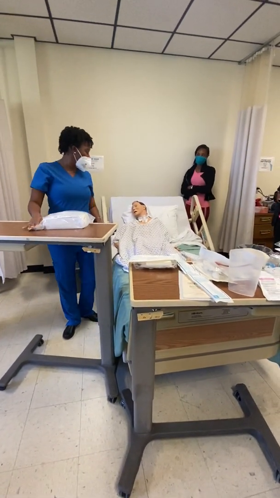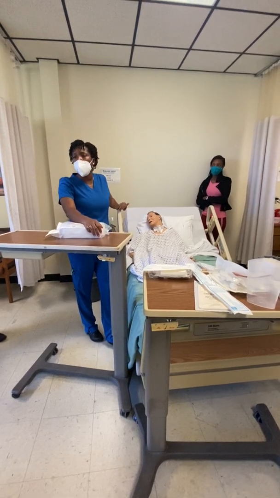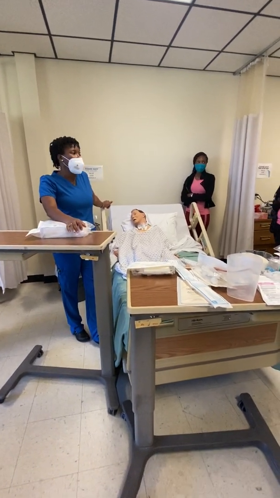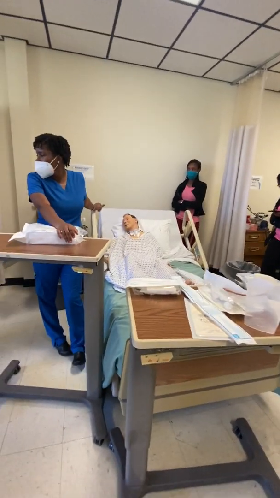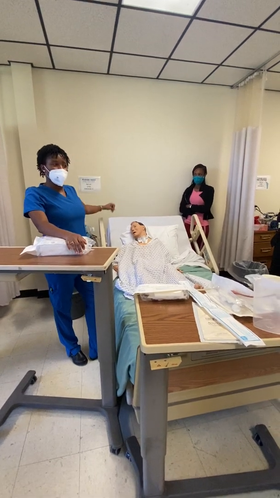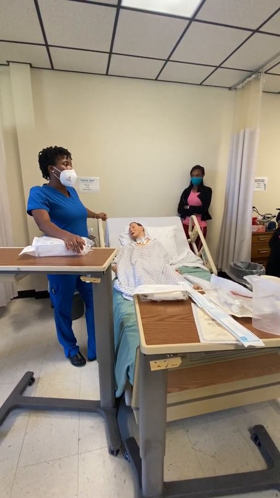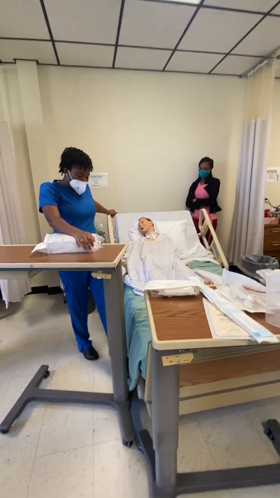Inspect it. What are we inspecting for? Expiration date, no holes. What else? It's all intact, no wetness. Everything. Allergies.